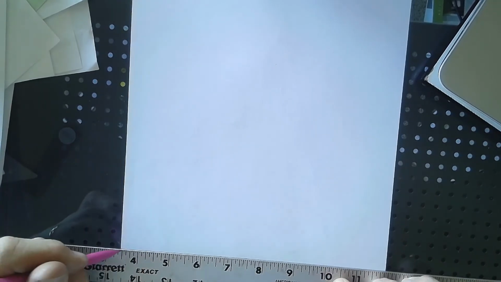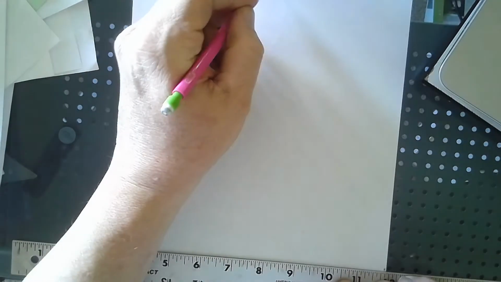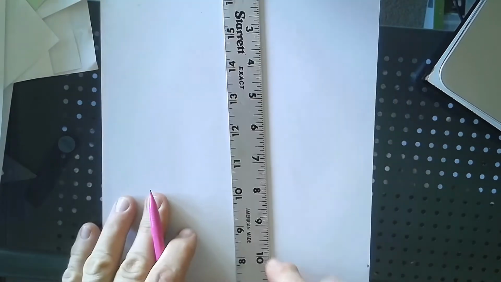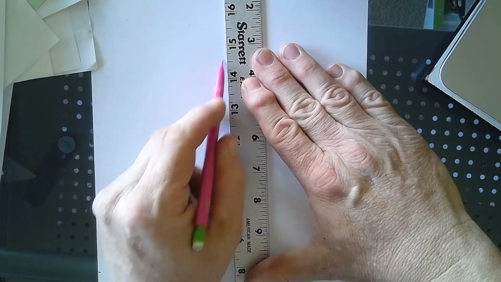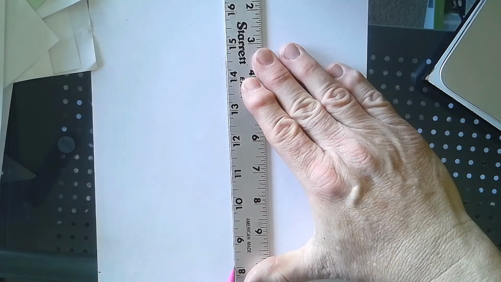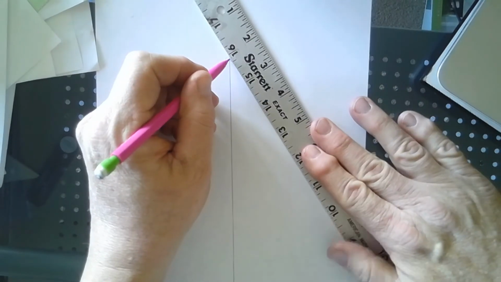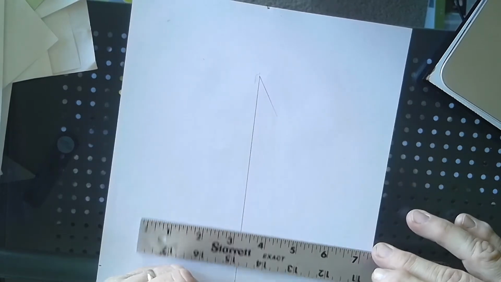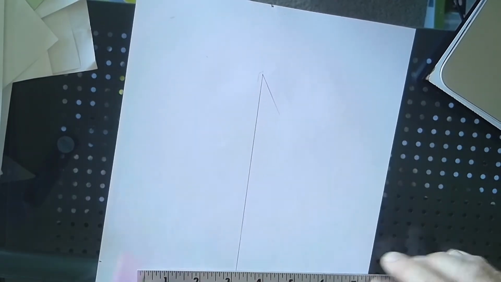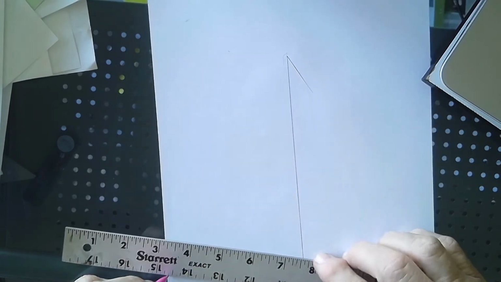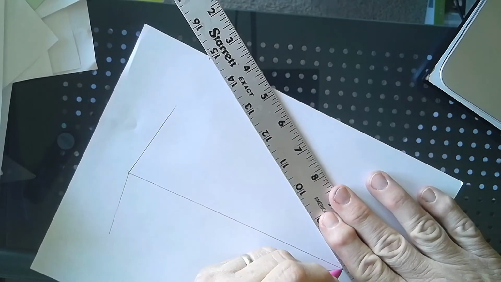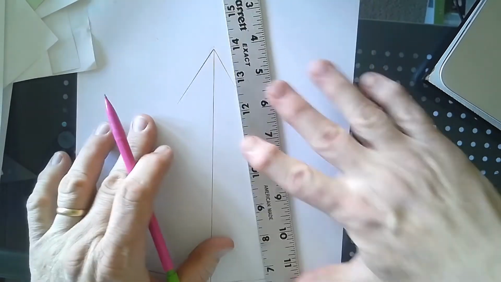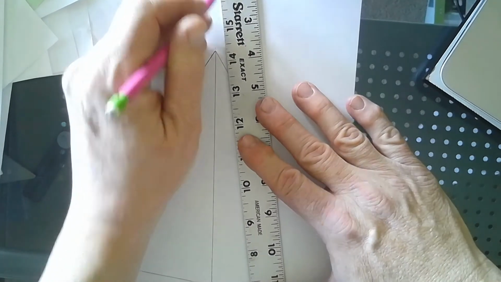I took this, I'm at 3 vanishing points, and I'm going to draw, trying to make this fast here.